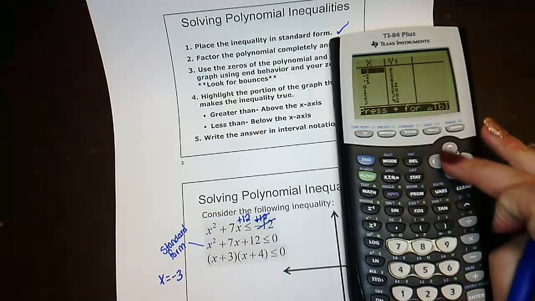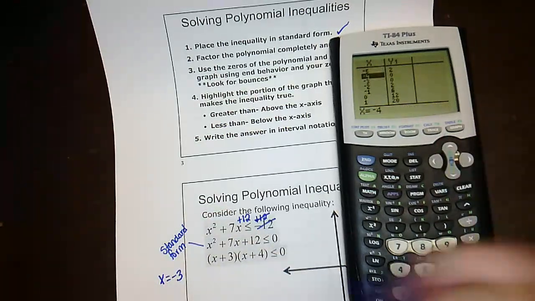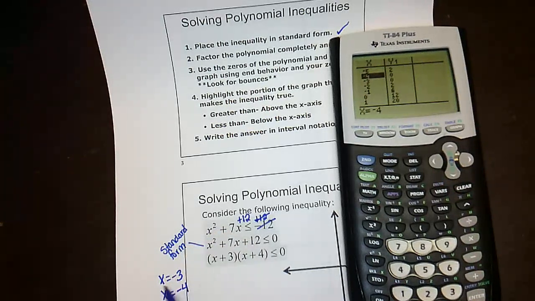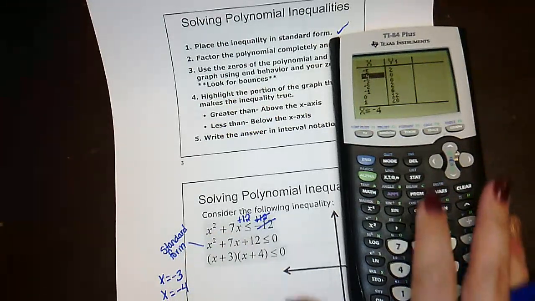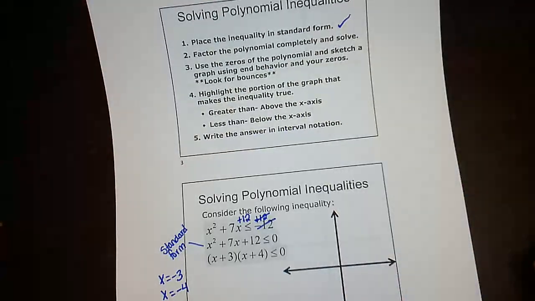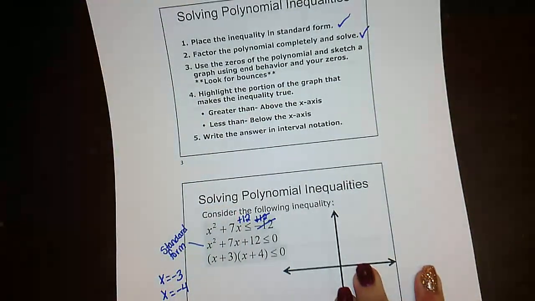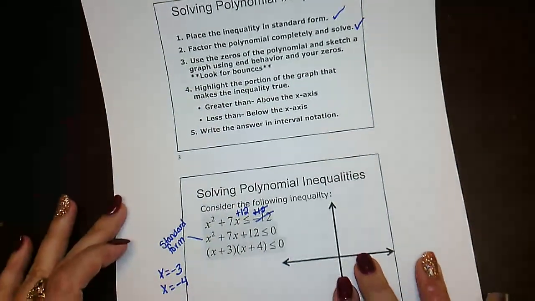And then I have another solution at x equals negative 4. To put it in factored form, remember you just move them over. So we factored and solved. Now it says use the zeros of the polynomial and sketch a graph using end behavior.